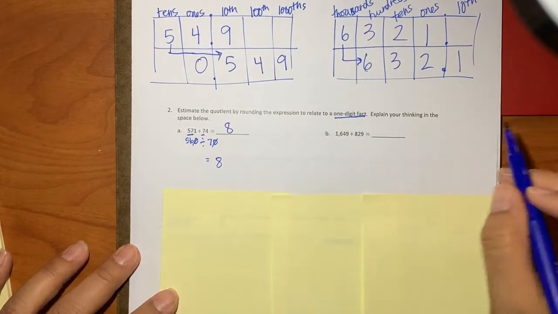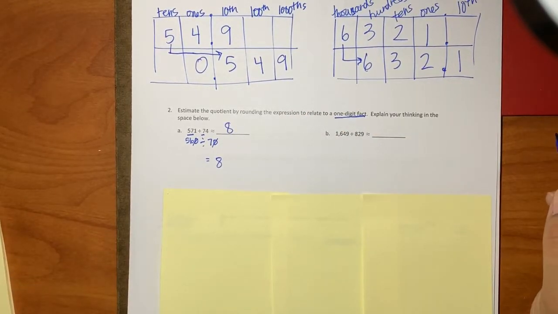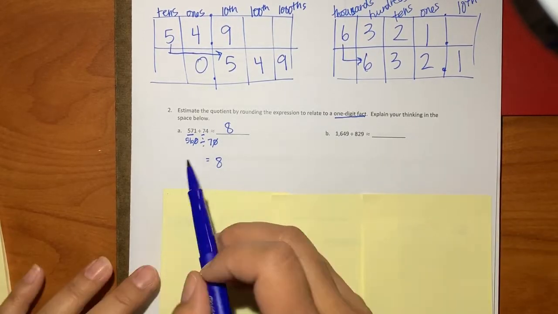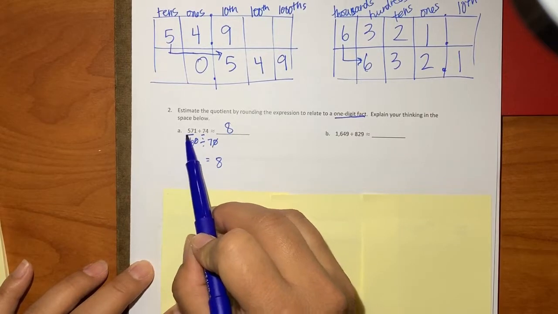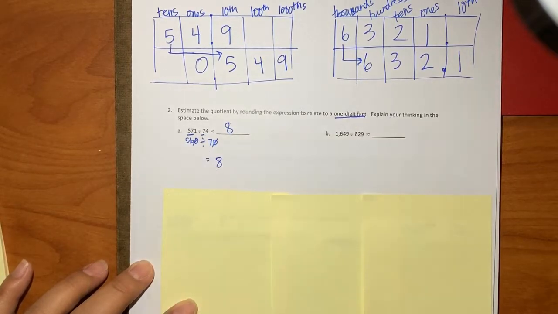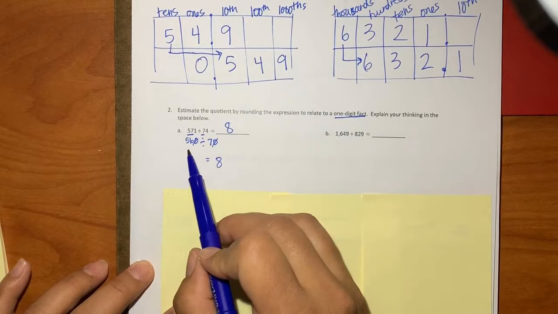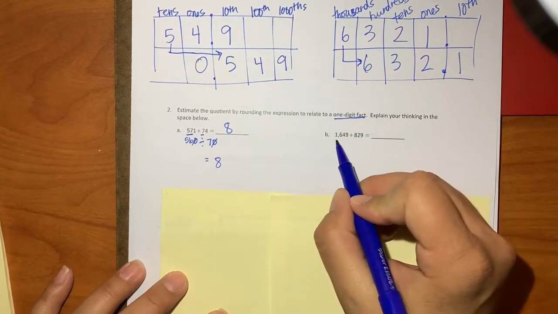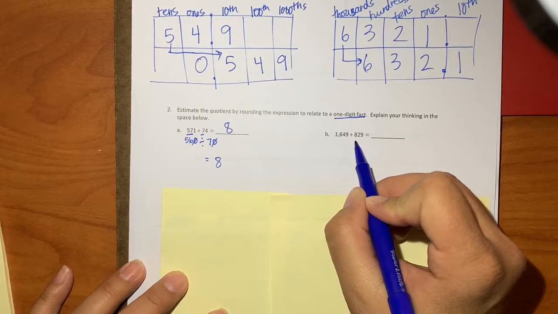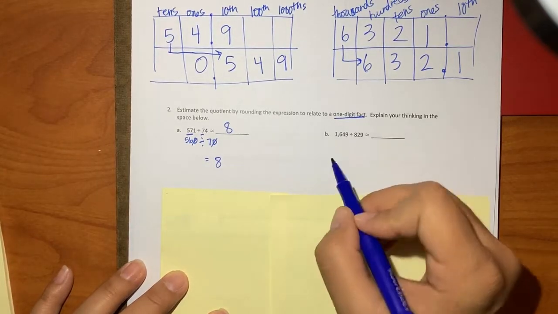Okay, explain your thinking in the space below. Your explanation should talk about finding a basic fact that's as close to the original problem as possible. And it should divide evenly. You should be able to divide it in your head. Okay. All right, next one, we have 1,649 divided by 829.